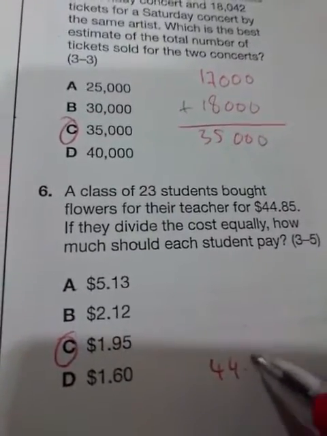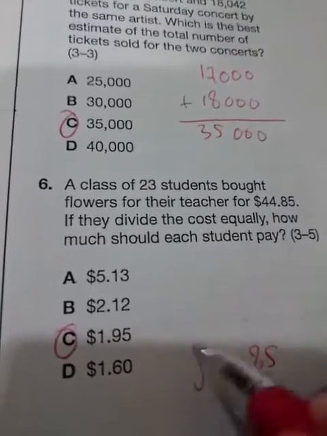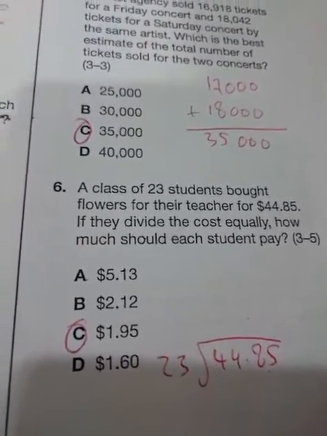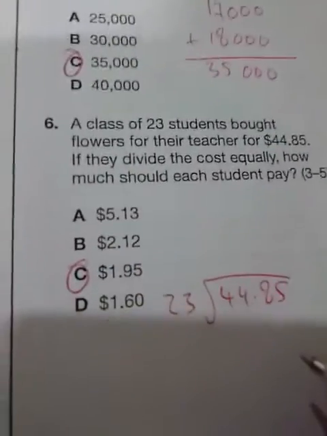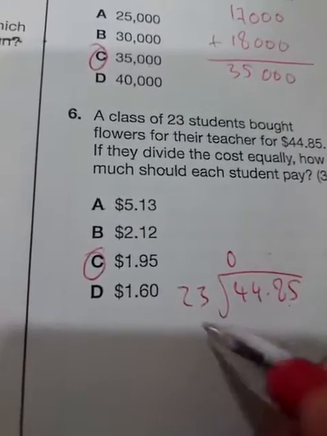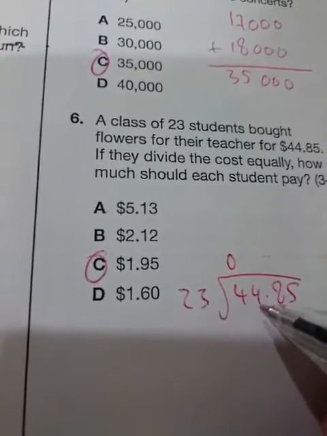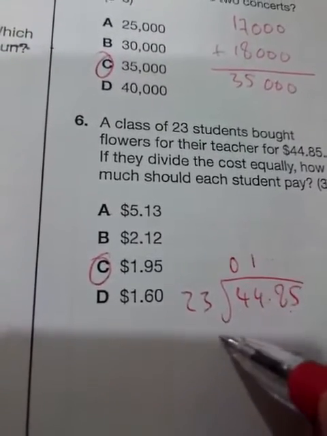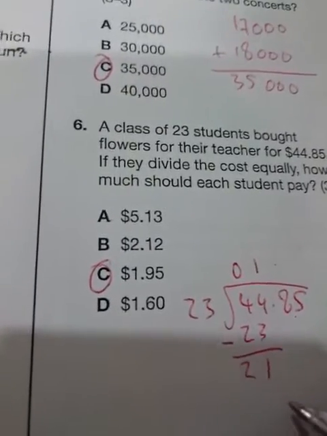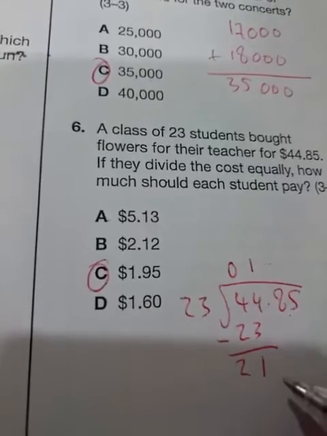Question 6, we need to divide 44.85 by 23 to find the cost of how much one person puts in. So let's do it. 23 can't go into 4, so 0. Goes into 44, 1 time only. So we minus 23. Gives us 21 left over.